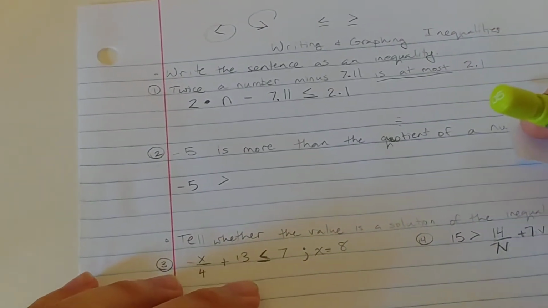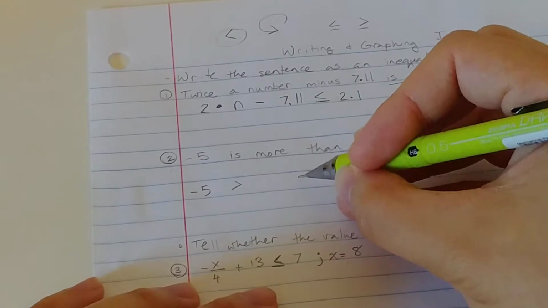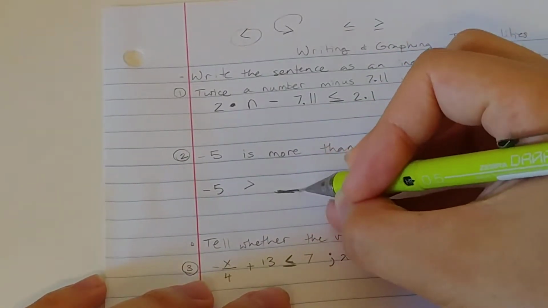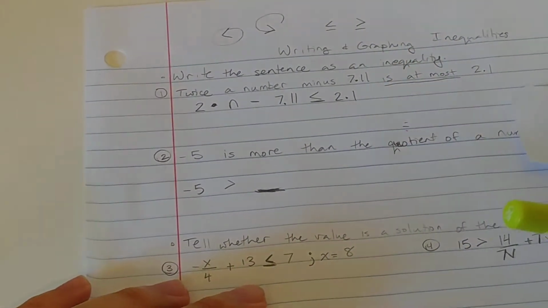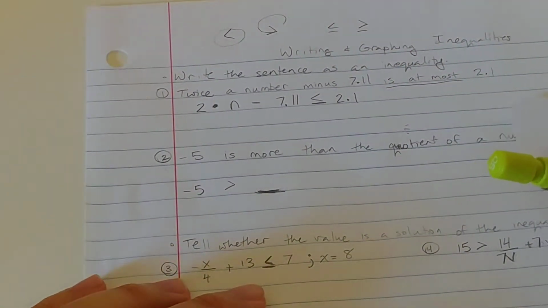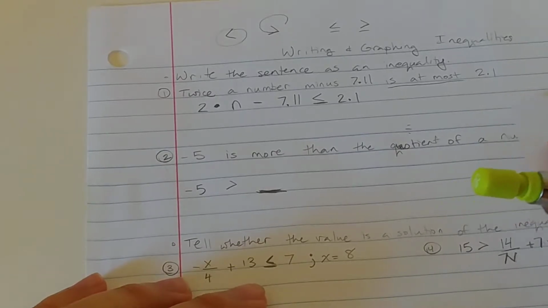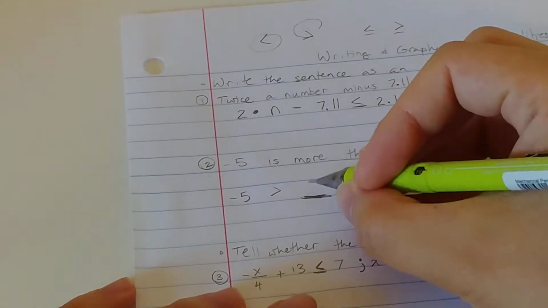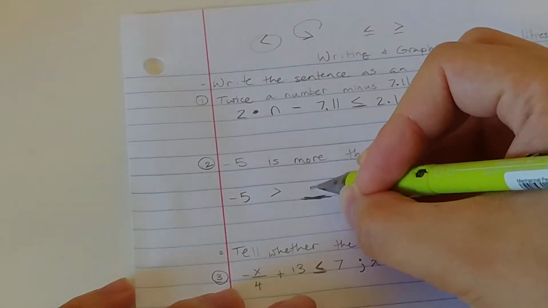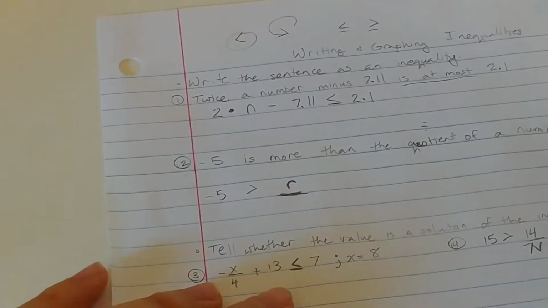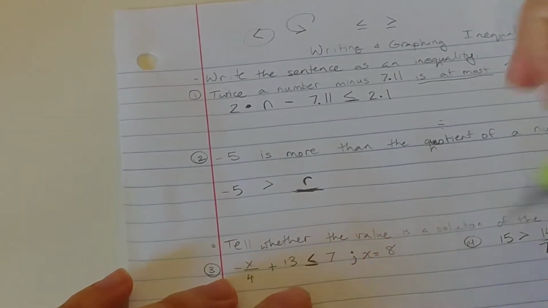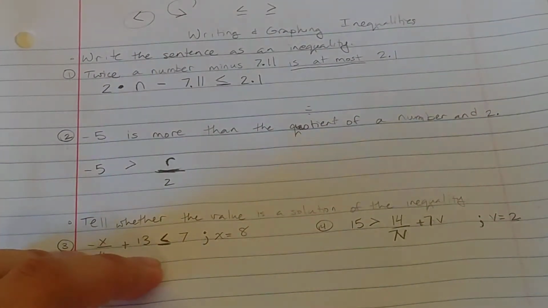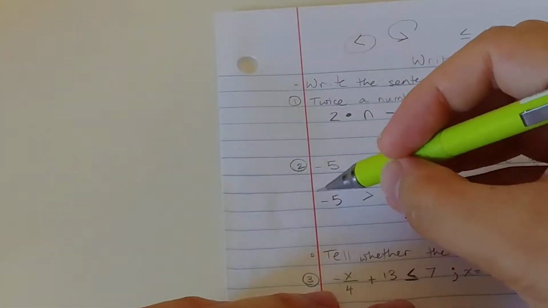We can put the division sign, but let's be fancy and put a fraction bar. The quotient of a number, again let's choose r this time, and 2.